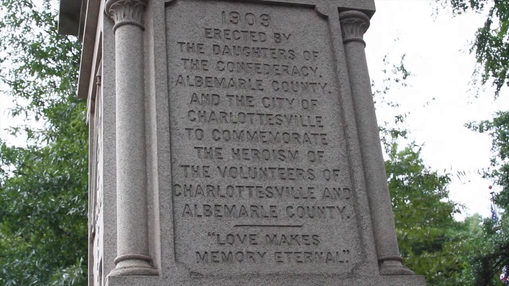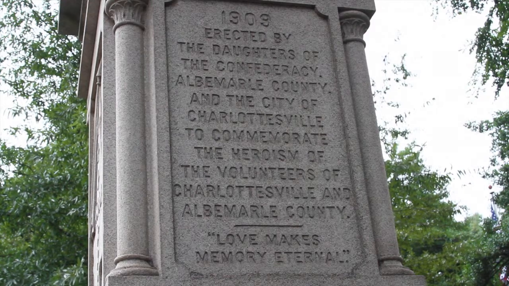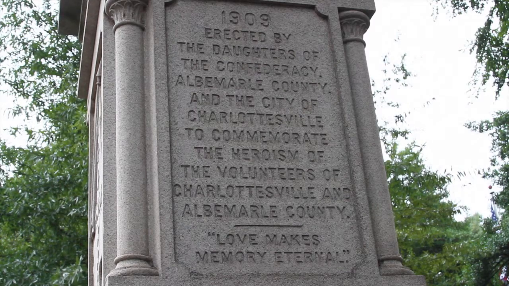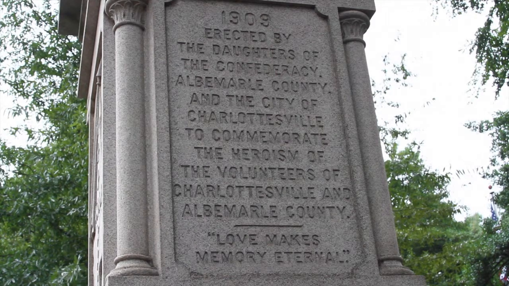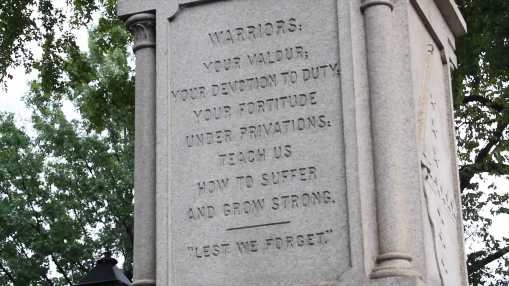You want to find it and then figure out who the audience was, who wrote the inscription, what their motivation was. So here we can see that it was the Daughters of the Confederacy who most likely paid for it, and then they were supported by Albemarle County and the city of Charlottesville. The other part of the inscription is, how do you memorialize defeat?